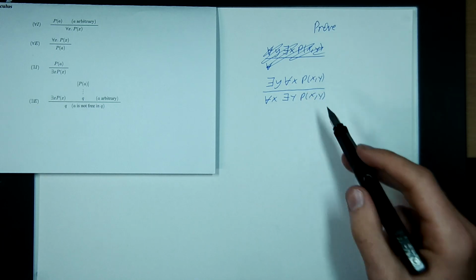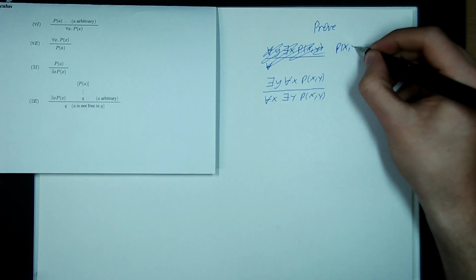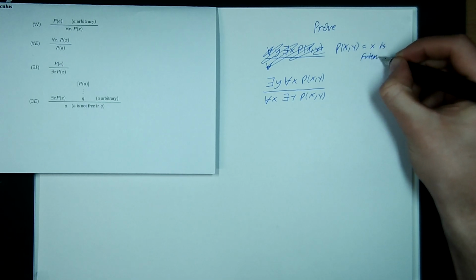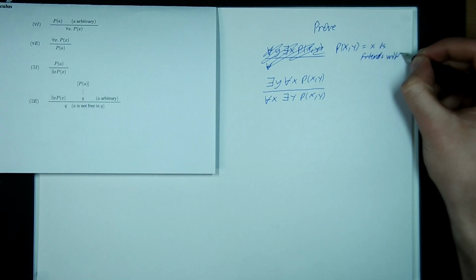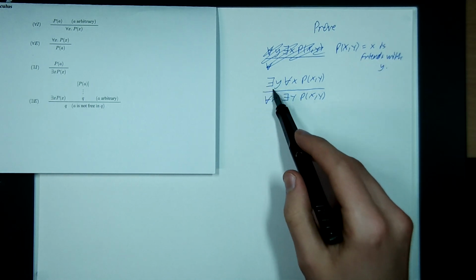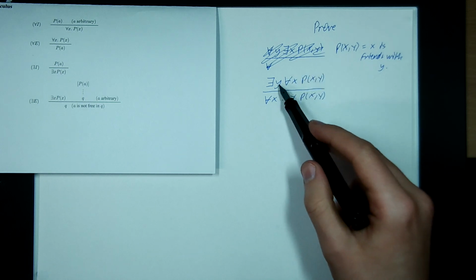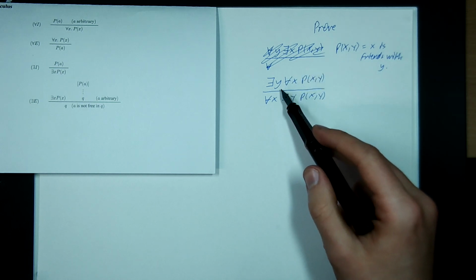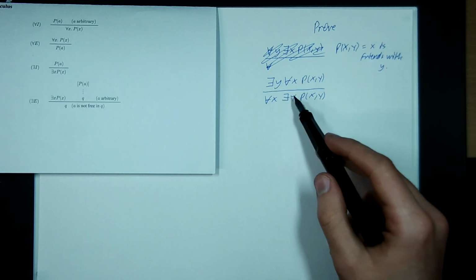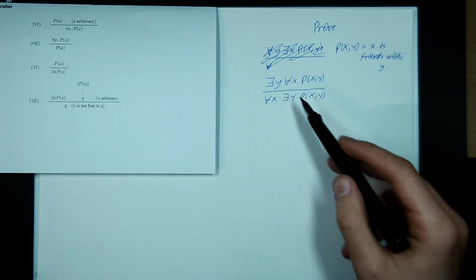So first off, intuitively this is true. Let's suppose p of x, y is the statement x is friends with y. So what does this statement here mean? There exists some person y such that for every person x, x is friends with y. So there is some person y that's friends with everybody. And we want to prove from that statement, for all persons x, there exists some y such that x is friends with y, namely this friendly buddy from above.